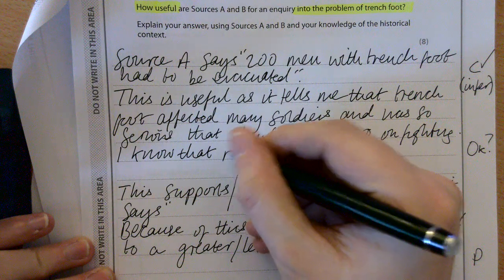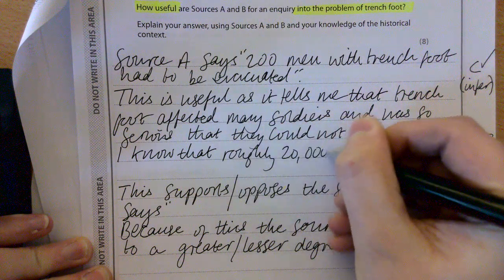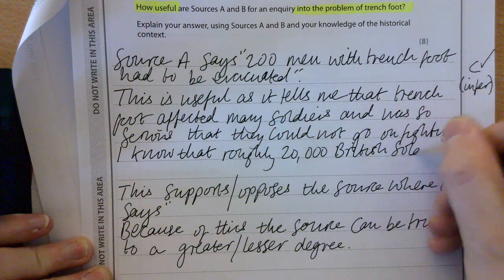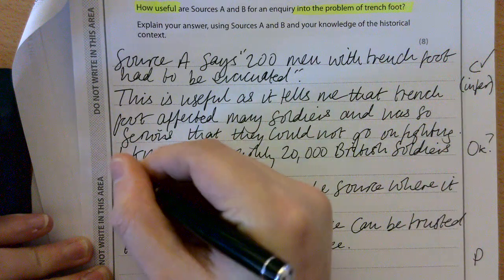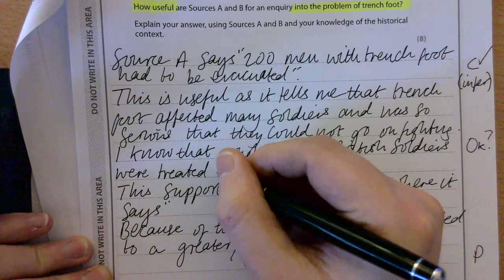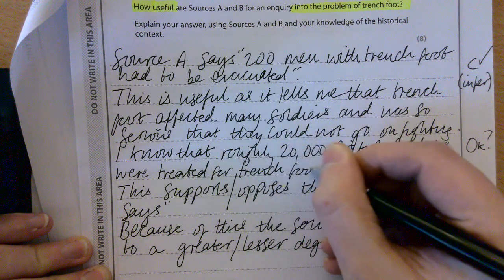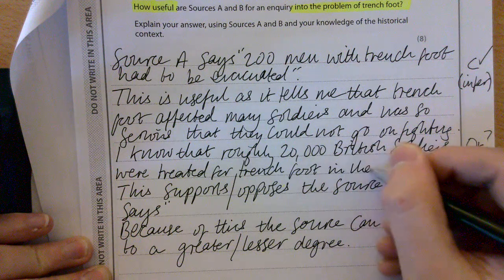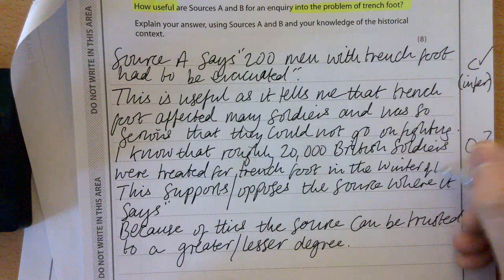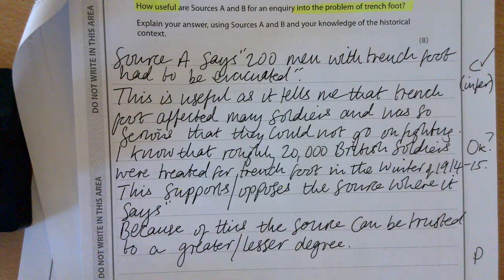I know that roughly 20,000 British soldiers were treated for trench foot in the winter of 1914 to 15. So there's my fact.